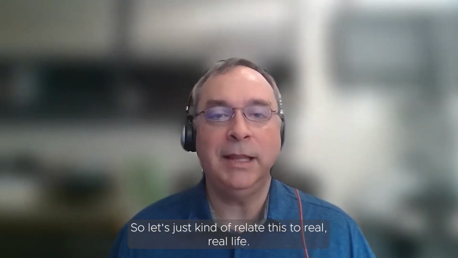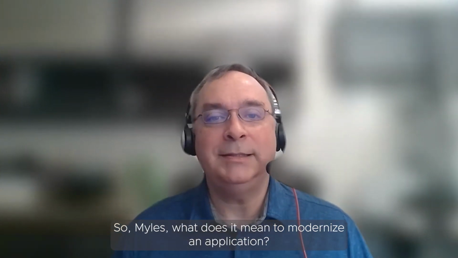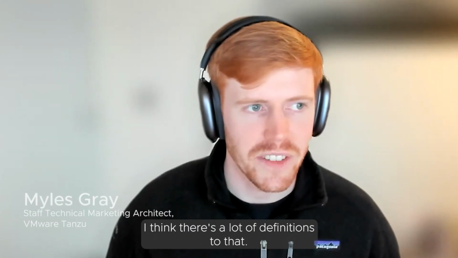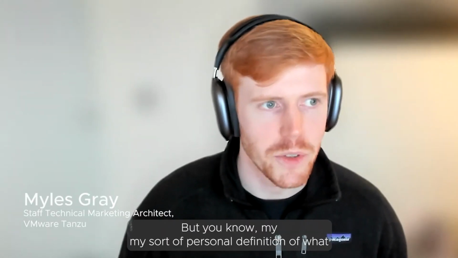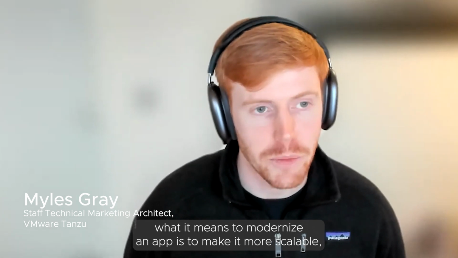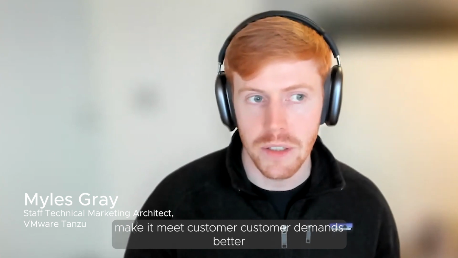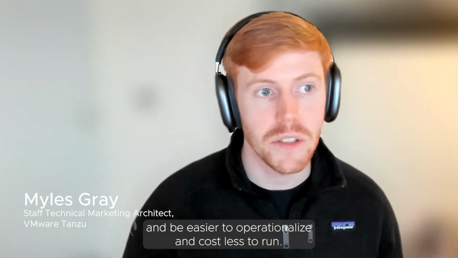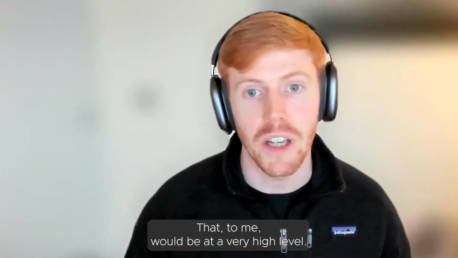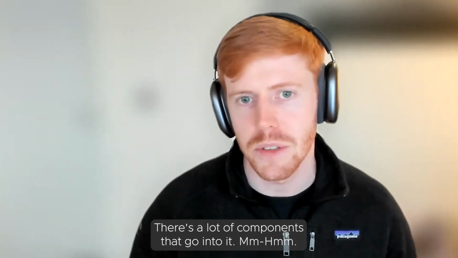So let's kind of relate this to real life. So Myles, what does it mean to modernize an application? I think there's a lot of definitions to that, but my personal definition of what it means to modernize an app is to make it more scalable, make it meet customer demands better, be easier to operationalize, and cost less to run. That to me would be, at a very high level, what app modernization is. So there's a lot of components that go into it.